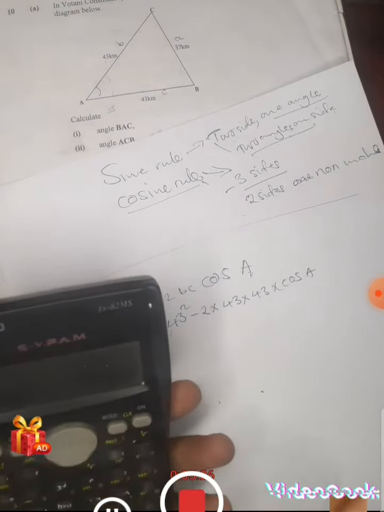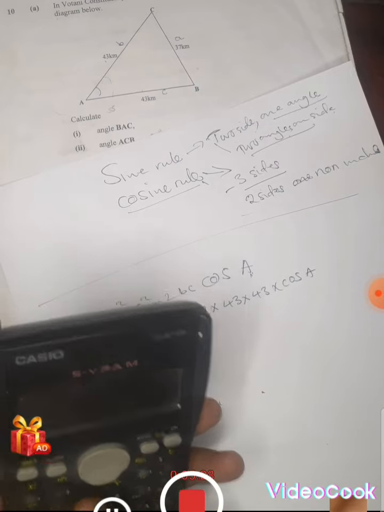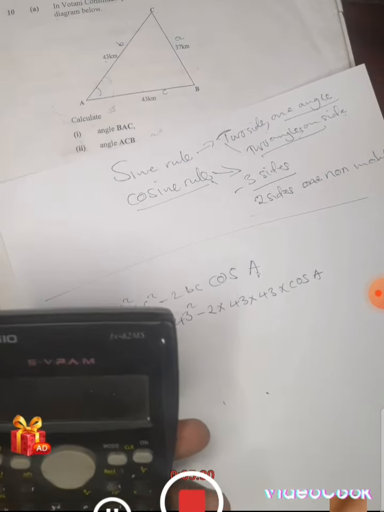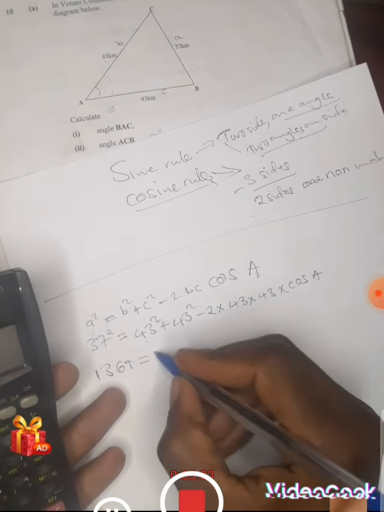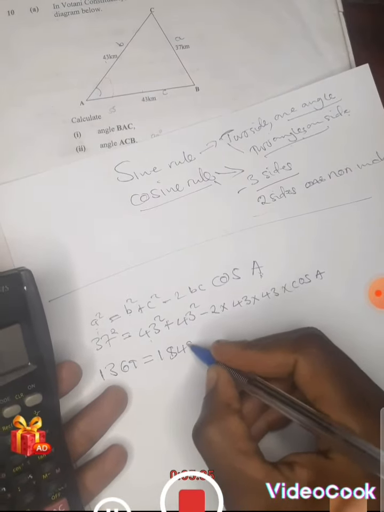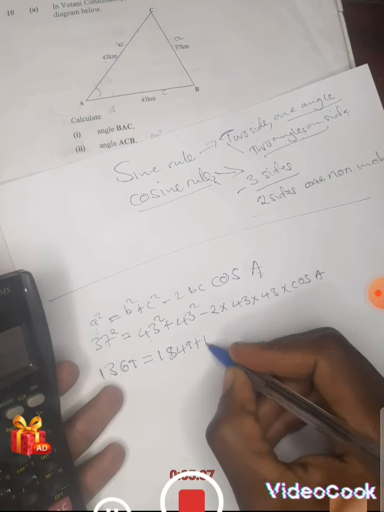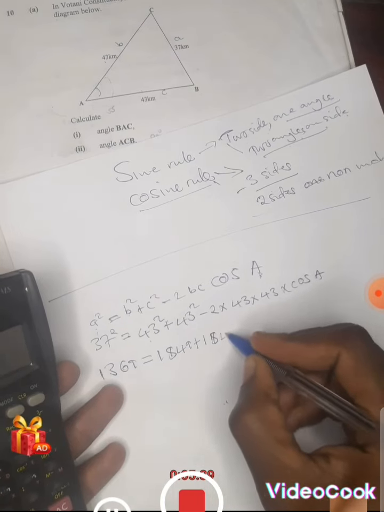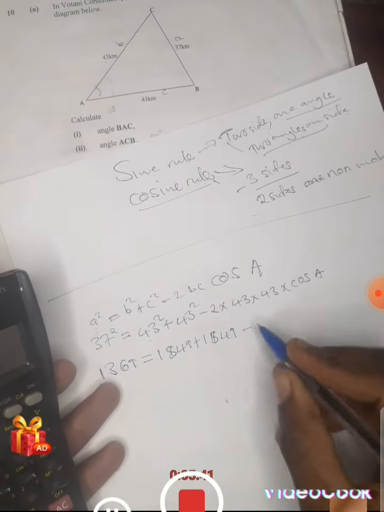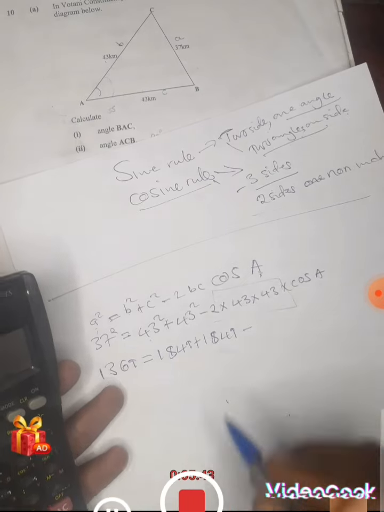Okay, so 43 squared is giving us 1849, plus the same 43 squared, which is 1849, minus, you multiply these numbers here.